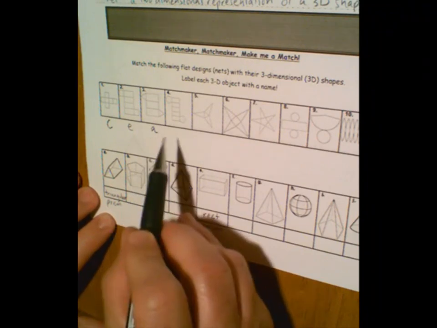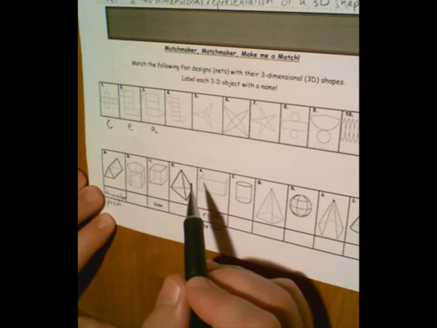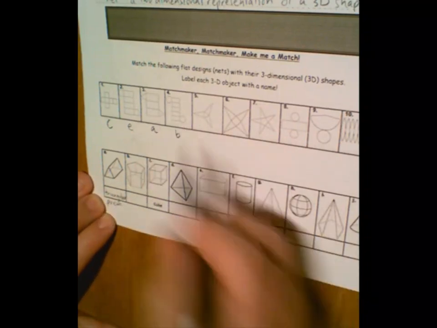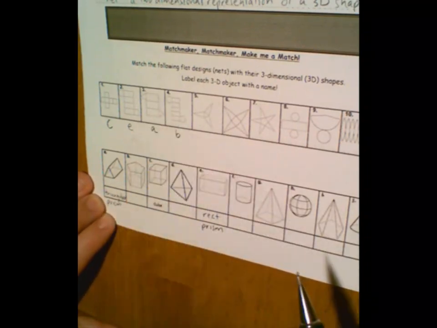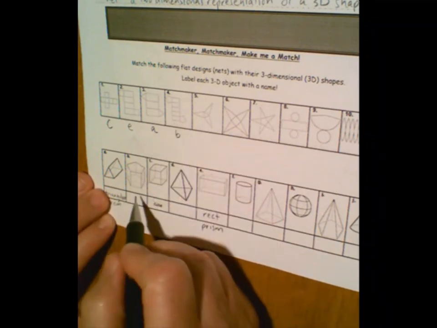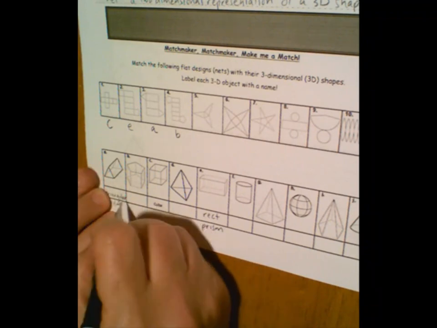Then number four goes with B. Notice how the bases are pentagons. So number four is B, and B is called a pentagonal prism.